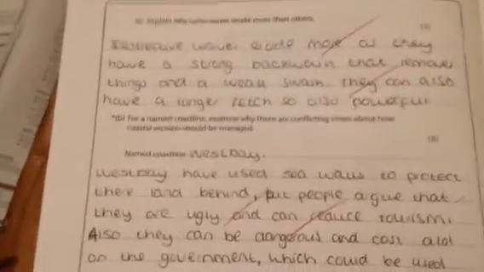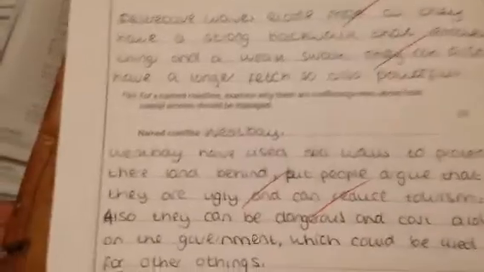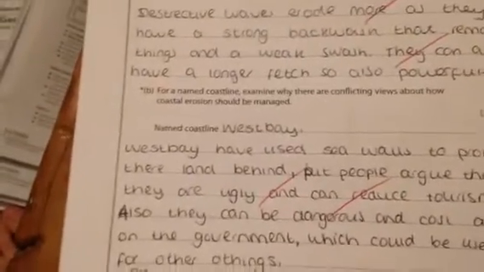Point and development for your 2 points. So destructive waves have a stronger backwash. All true. Develop it. This means that more material is removed. Could have talked about fetch as well.